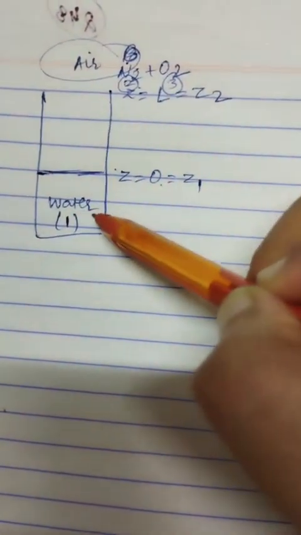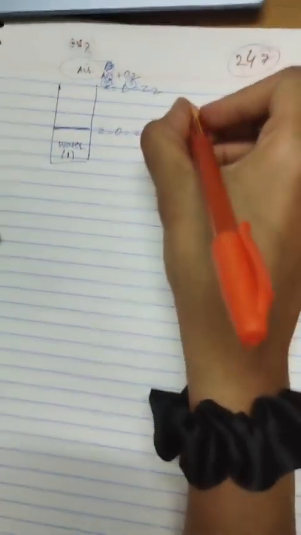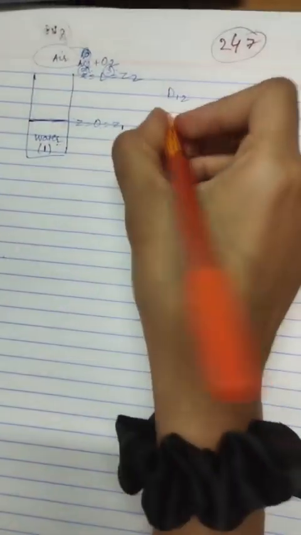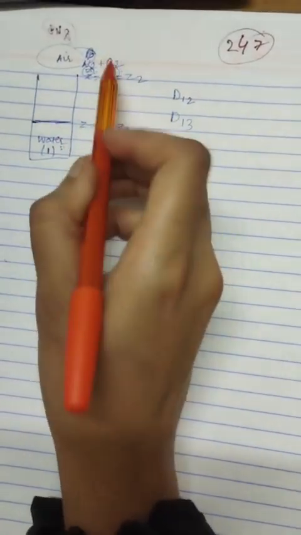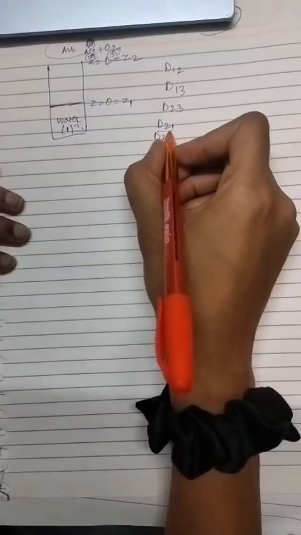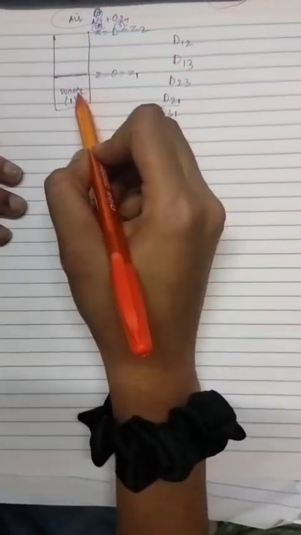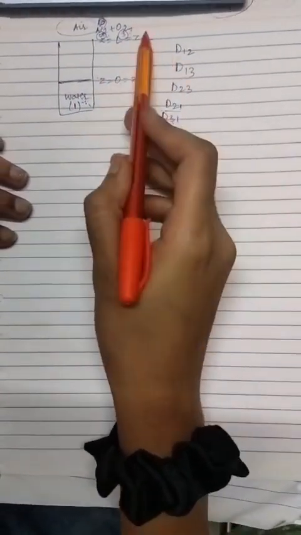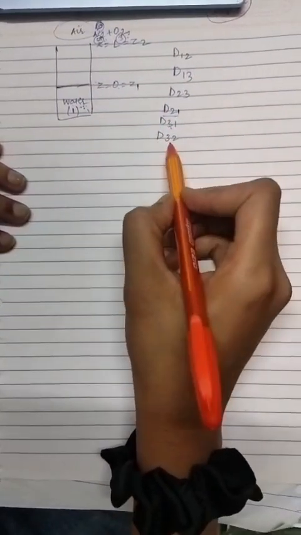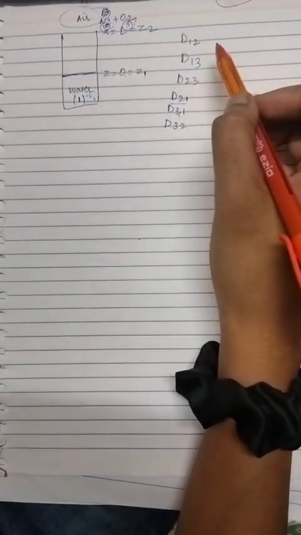Since it is a 3-component system, 1, 2 and 3, we will have 6 diffusivities. D12, when water is diffusing in nitrogen. D13, when water is diffusing in oxygen. D23, when nitrogen is diffusing in oxygen. D21 is nitrogen diffusing in water. D31 is oxygen diffusing in water, and D32 is oxygen diffusing in nitrogen. So we have 6 diffusivities.